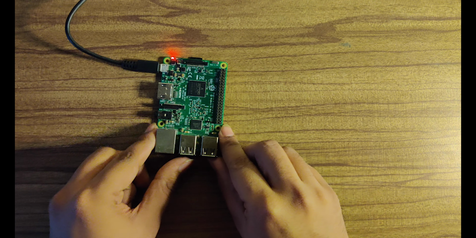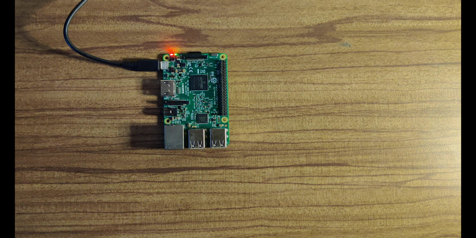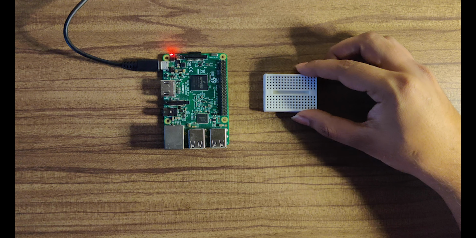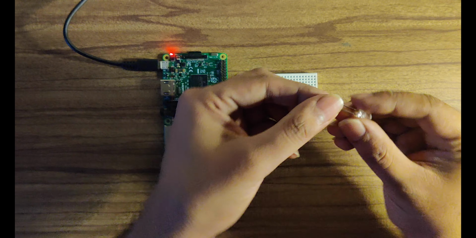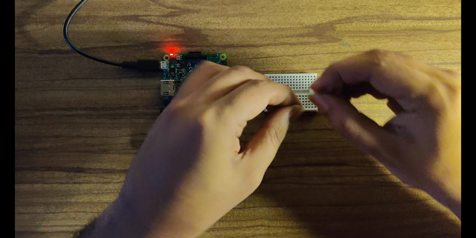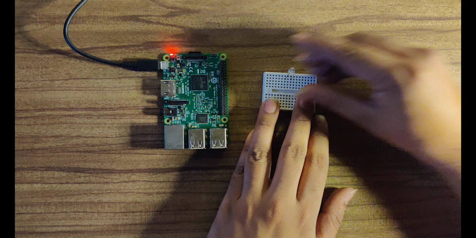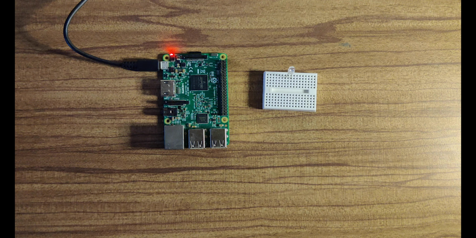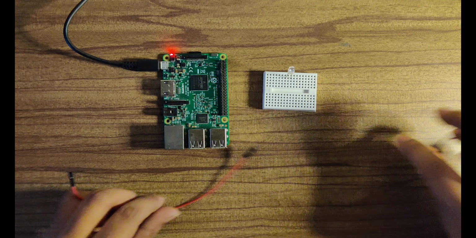Alright, so to begin with, let's take our Raspberry Pi. As you can see, there are GPIO pins on the right hand side. Let's take a breadboard and connect our LED to the breadboard. There are 2 legs to the LED. One is smaller, the other is larger. The smaller one is the ground and the larger one is where we give the input, which could be VCC or any input which has 3.3 volts.